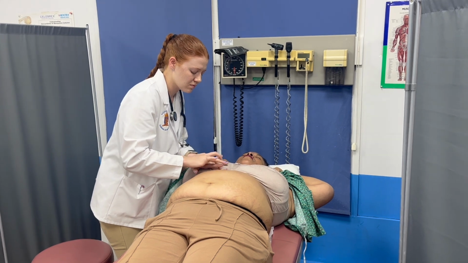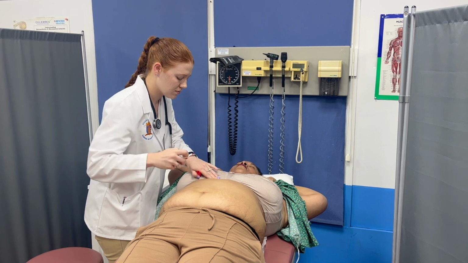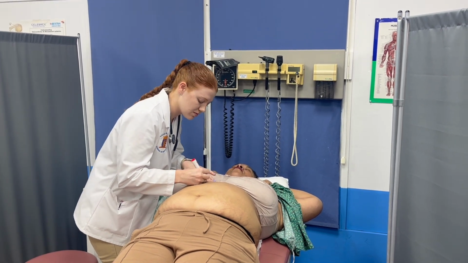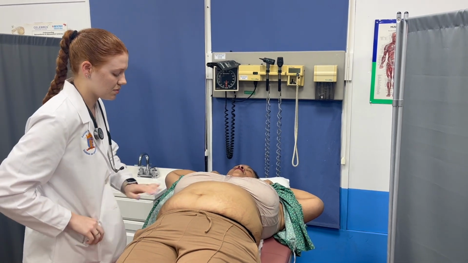Then starting from the bottom of the abdomen, just below the area of the umbilicus, I will percuss upwards, noting the notes as they turn from tympanic to dull note. The normal liver is between 6 and 12 centimeters. I would then measure this to make sure that it is within that.